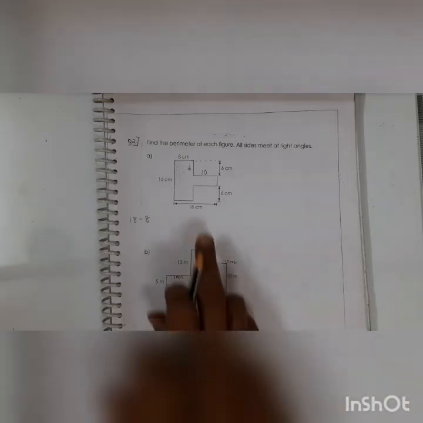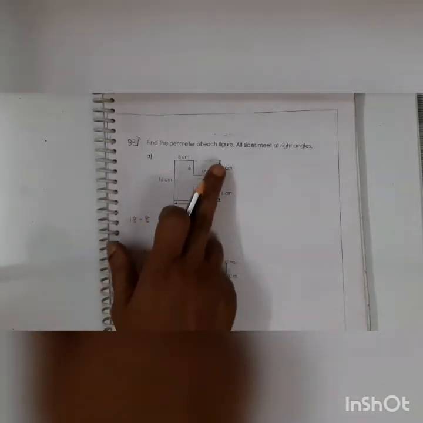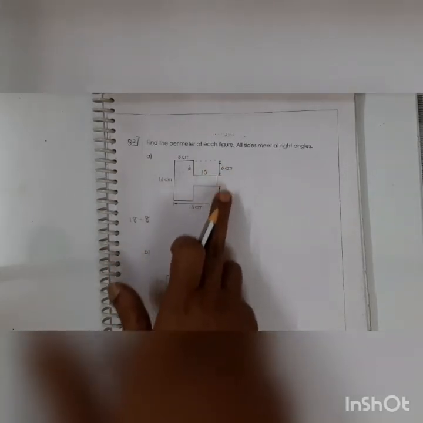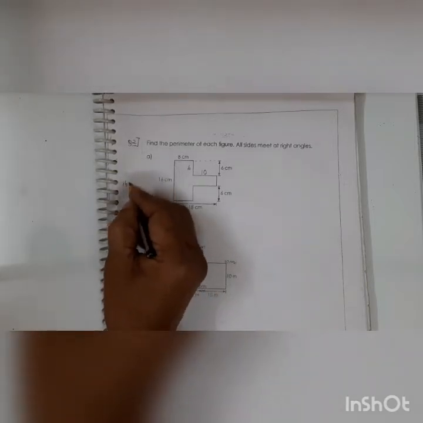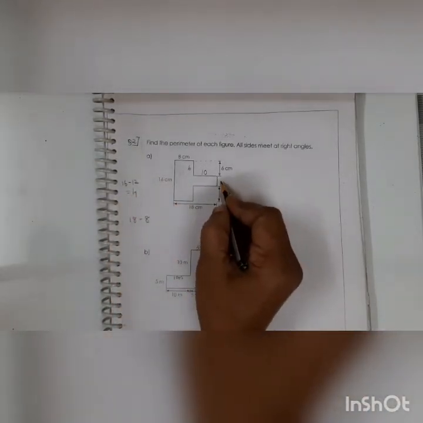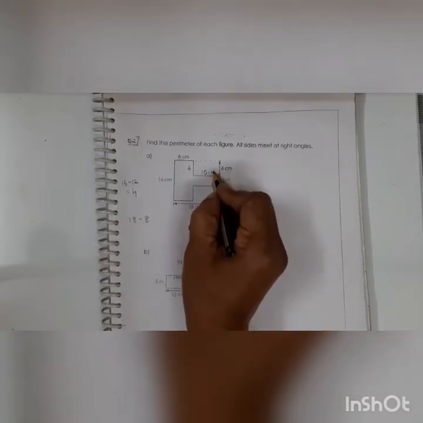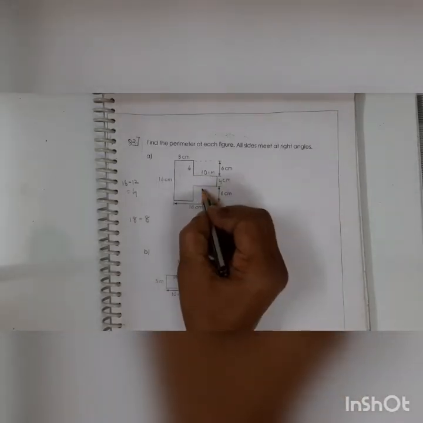Correct? Now children, look at this side. Okay, the whole part over here is 16 and this is 6 and this is 6. So what will this part be? You add 6 and 6. That will be 12. So 16 less 12. So that will be how much? 4. Correct? So this is 4 cm. Don't forget your units. Understood children? Okay. This is 10. So this is also 10.